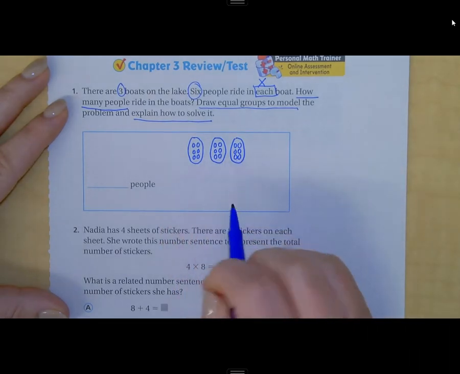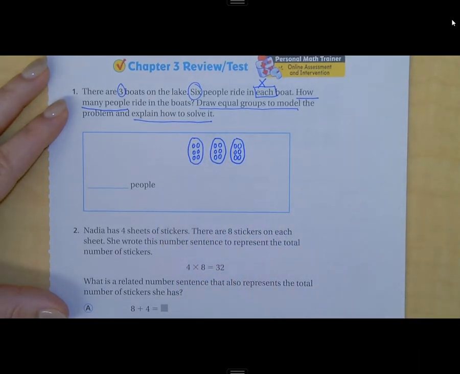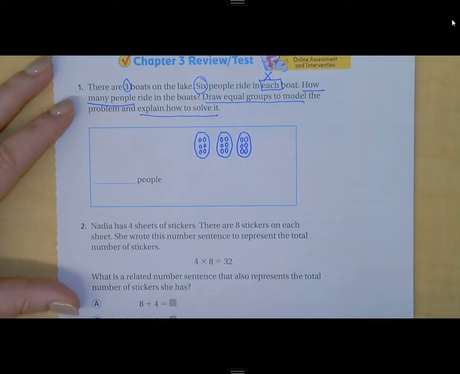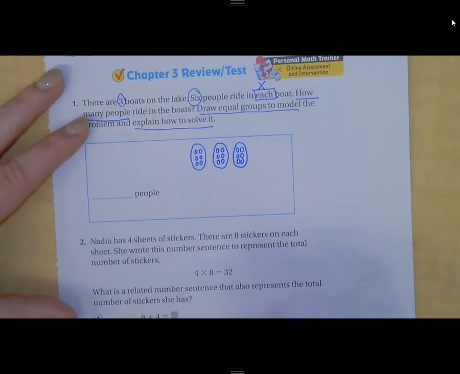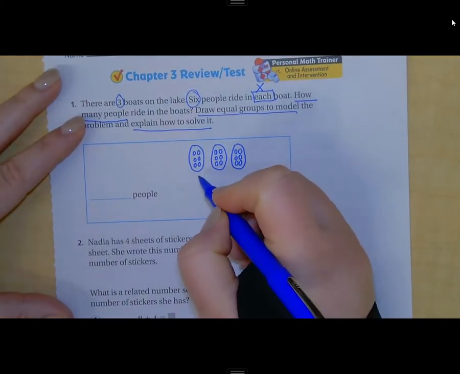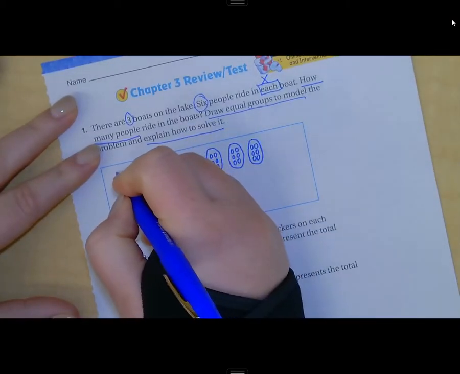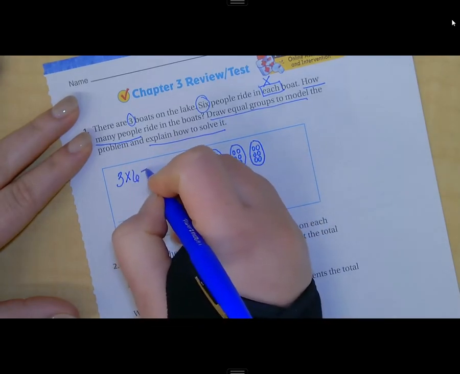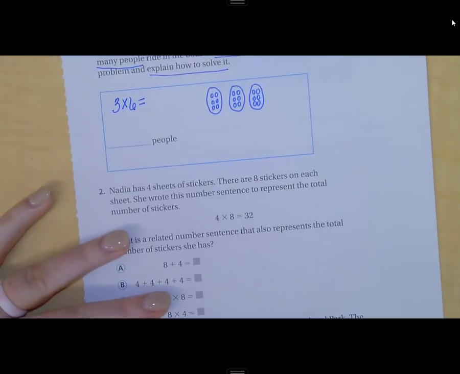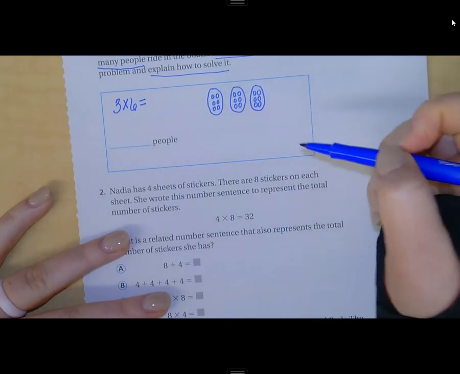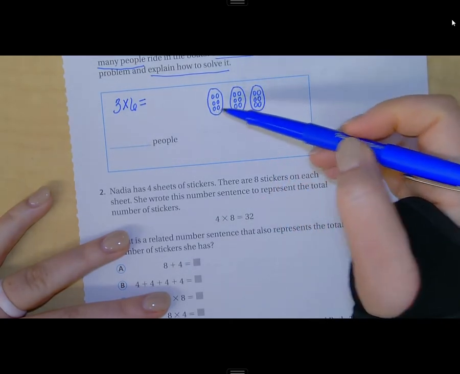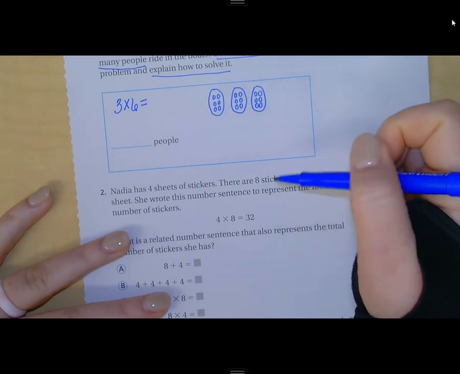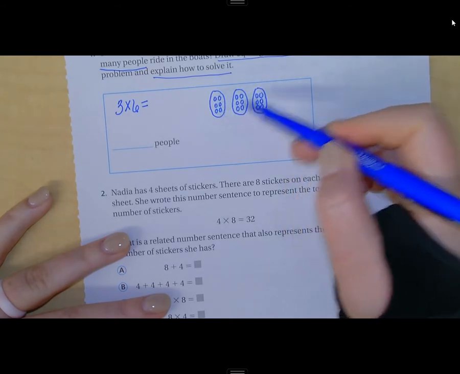Okay, so now I've drawn equal groups to model my problem, right? What would be my multiplication number sentence for this problem? If you have 3 groups of 6, how would you write that? Well, you would write that as 3 groups of, so 3 times 6. Okay, so there's a couple different ways that you could solve this. You could skip count by 6s. You could do repeated addition, 6 plus 6 plus 6. You could sit here and just count all the people in here.